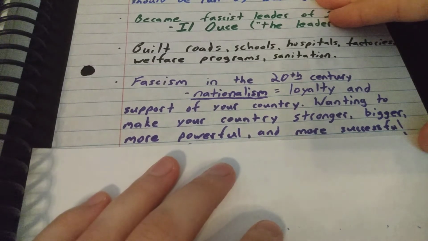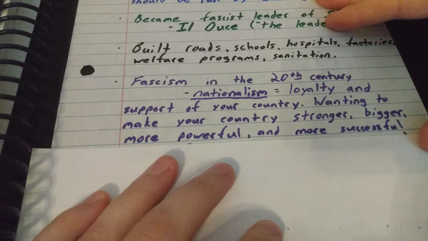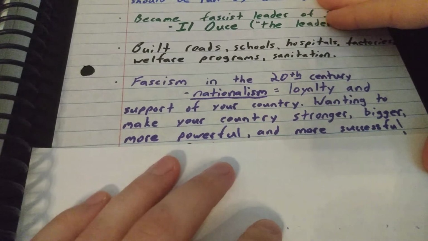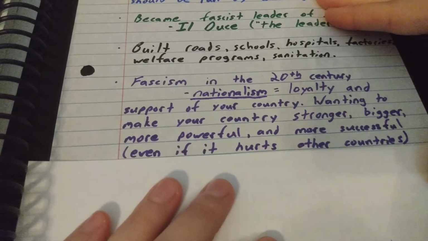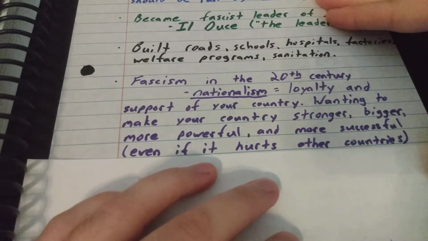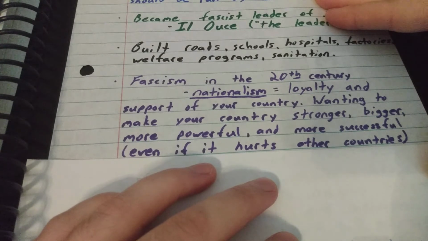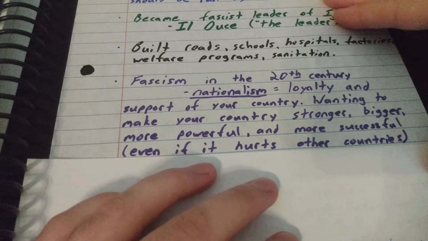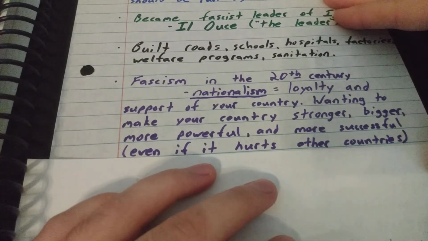So nations like the USA, Brazil, Germany, China, Canada, any of those nations, if you want to support your country, then a nationalist would want to make your country stronger, bigger, more powerful, more successful. But even if that means maybe hurting other countries, or being in competition with other countries and you want to be the winner in a way, then that's fine with a nationalist.